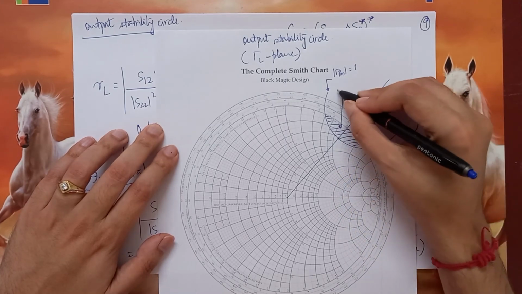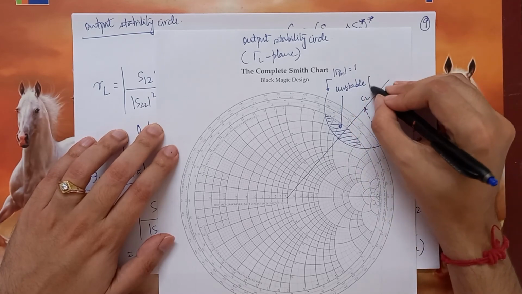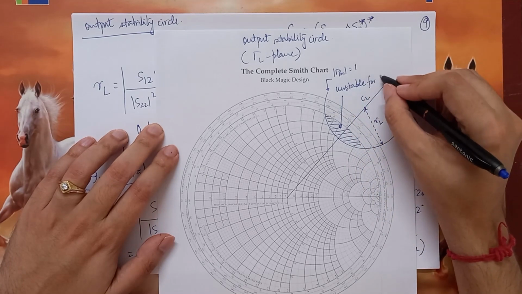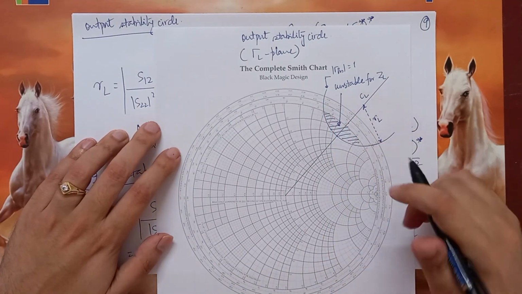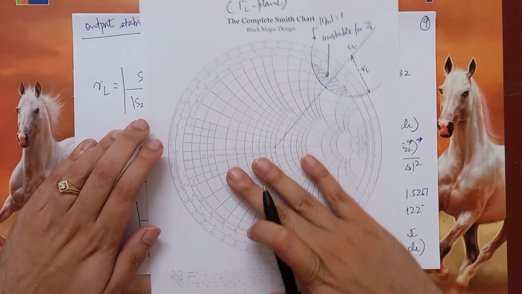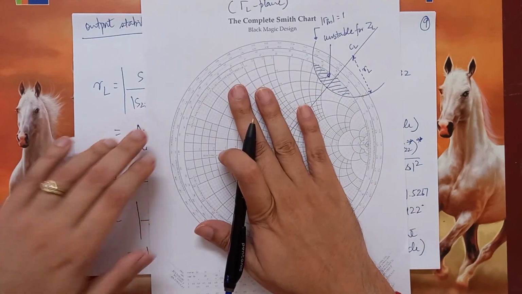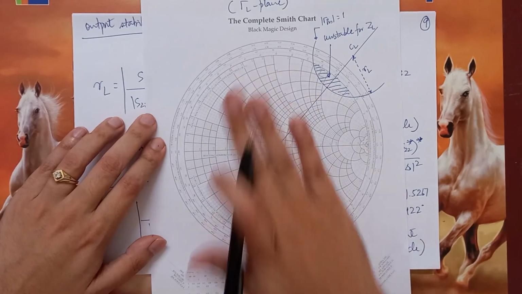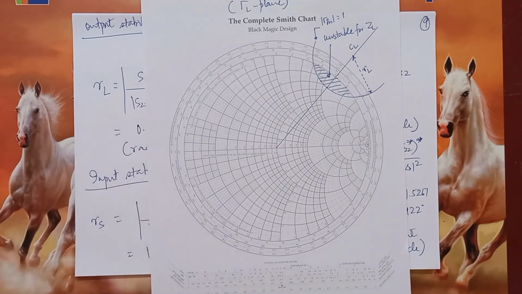So this is unstable for picking ZL. So apart from this region, any region inside the Smith chart, you can choose, or any point in this region of the Smith chart, you can choose as your gamma L, including the point which is matched, which is a matched node.